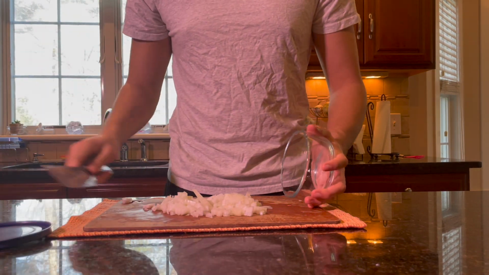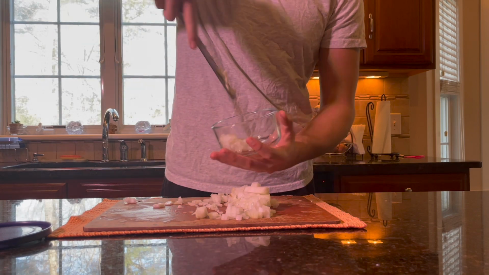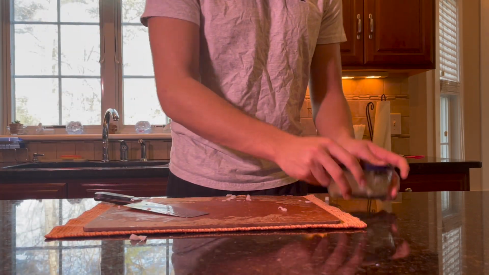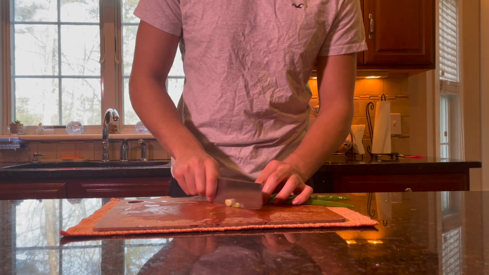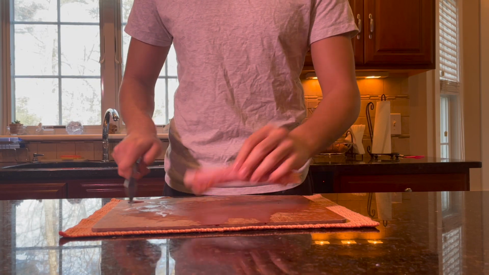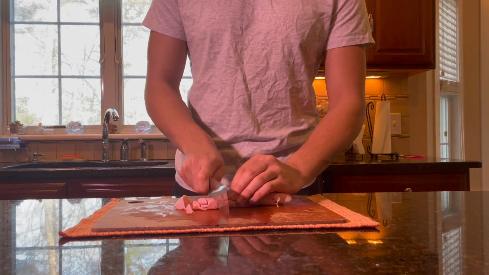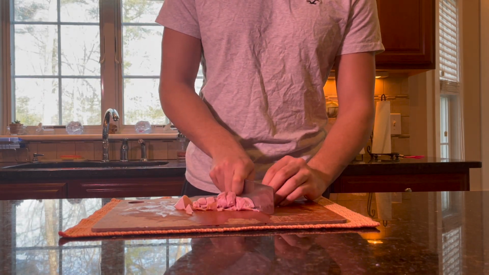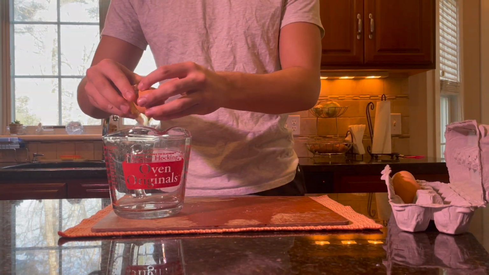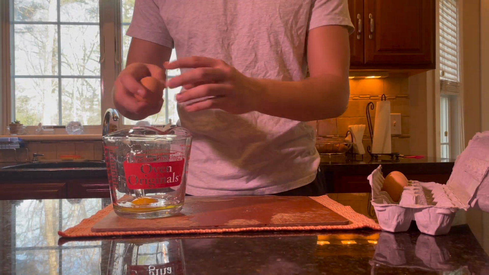Once you're done slicing, put that away and save it for later. And while you're at it, you might as well go ahead and slice up the scallions and your ham. Next, you need to take the hard calcium-based outer layer off the eggs, or in other words, you need to crack them.